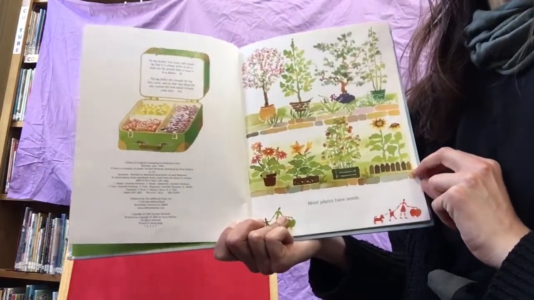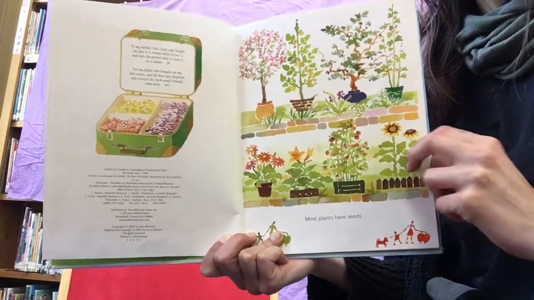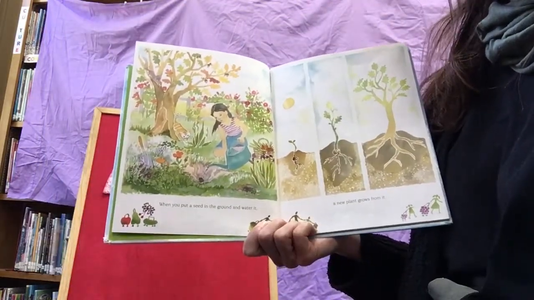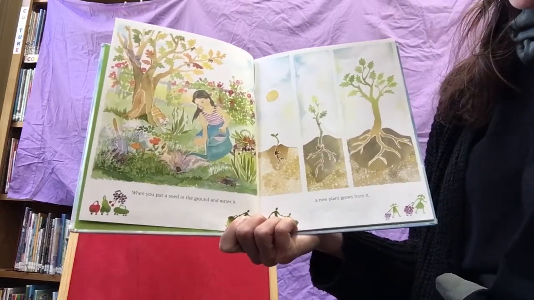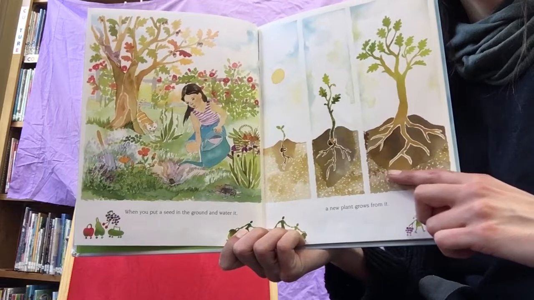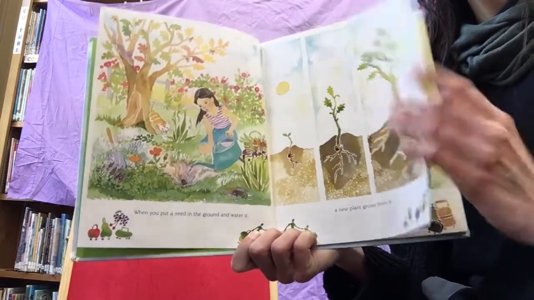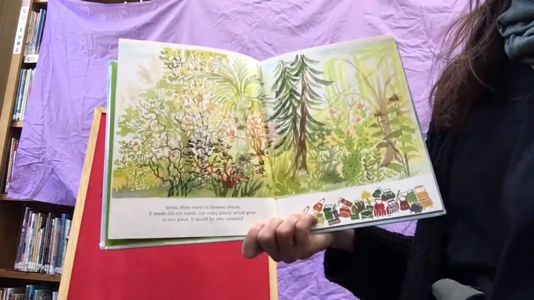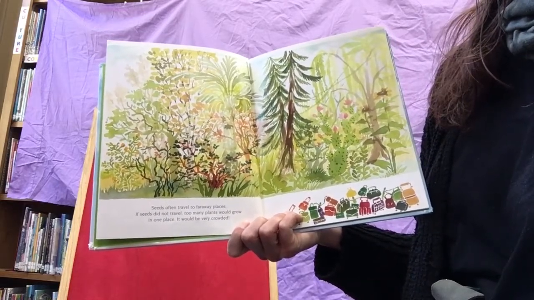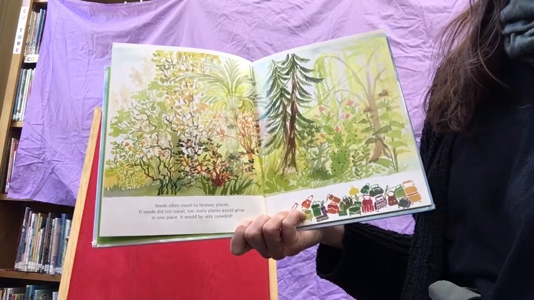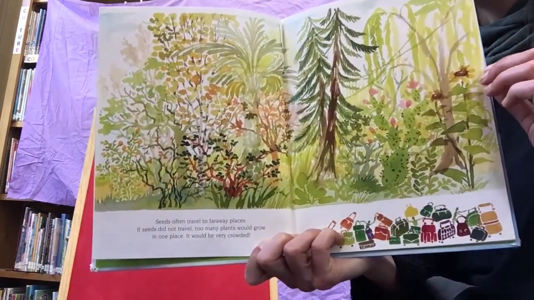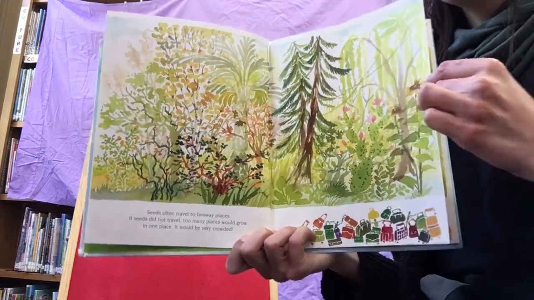Most plants have seeds. When you put a seed in the ground and water it, a new plant grows from it. Wow. Seeds often travel to faraway places. If seeds did not travel, too many plants would grow in one place. It would be very crowded. Oof.